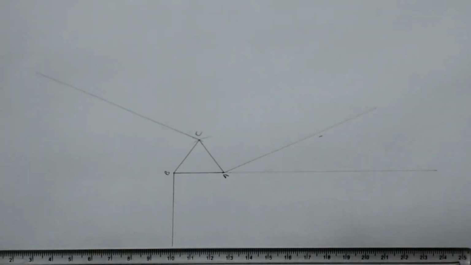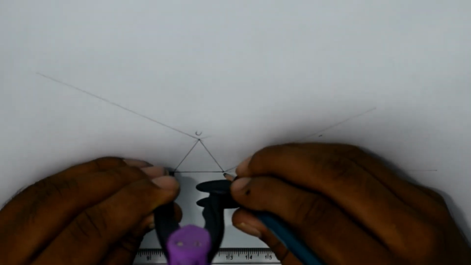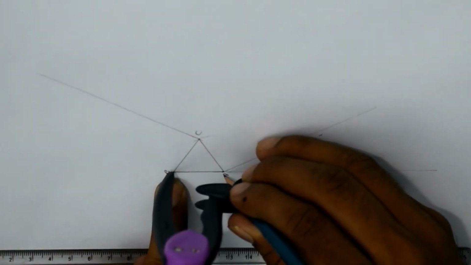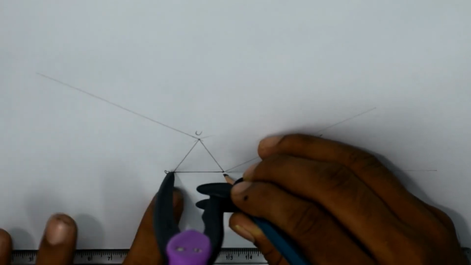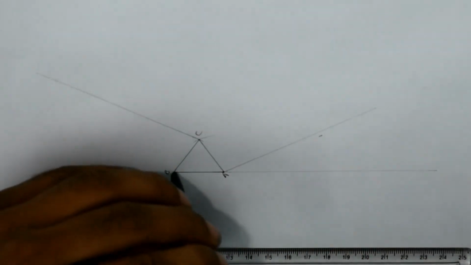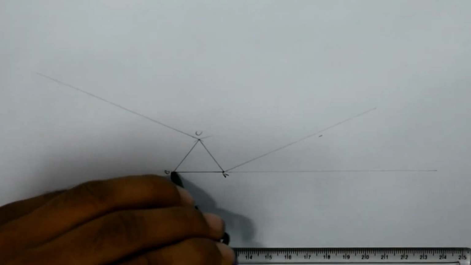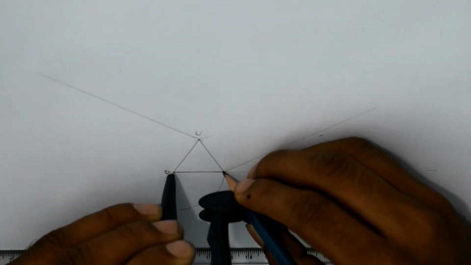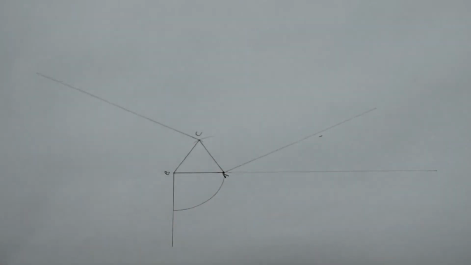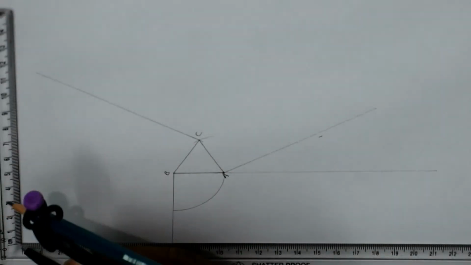The procedure is slightly different from the involute of a circle. Here it's basically the side that is most important. I'm taking the pointer at B and with radius 25, which is the side of our equilateral triangle. Then if this is 25 mm radius, the next radius should be 25 plus 25, that is 50.